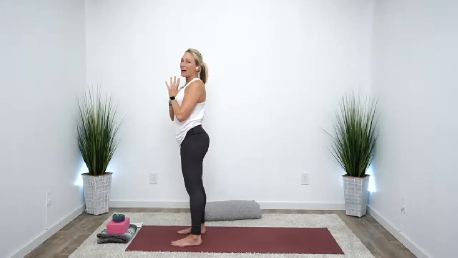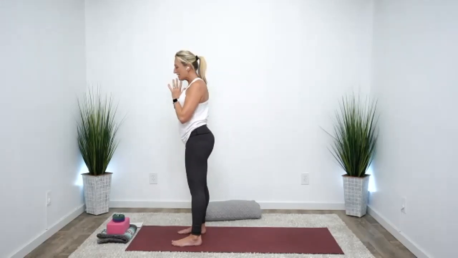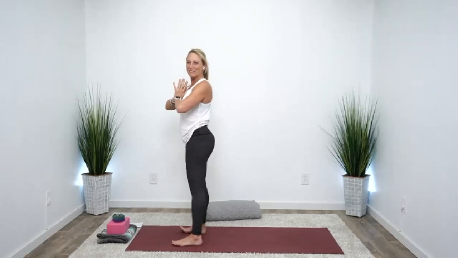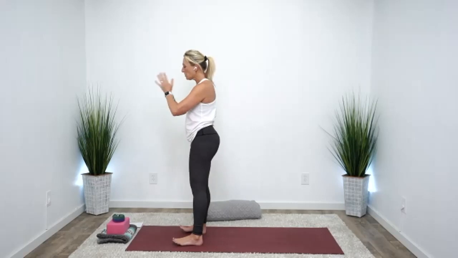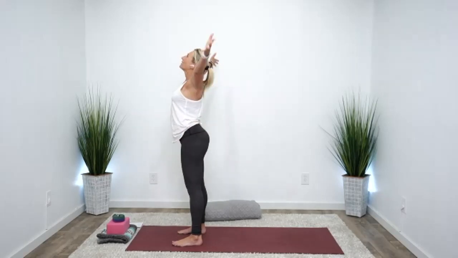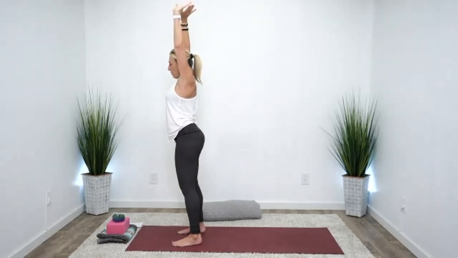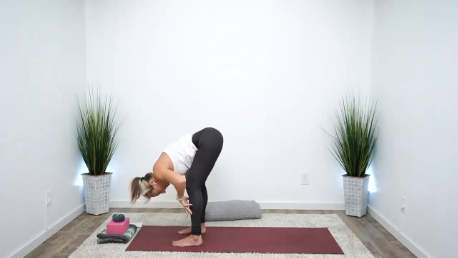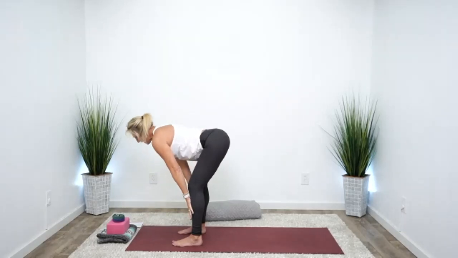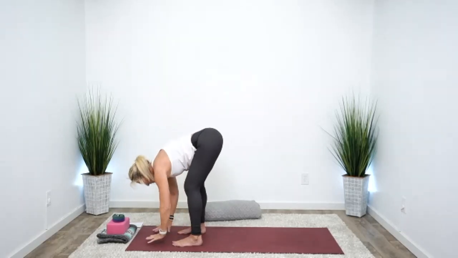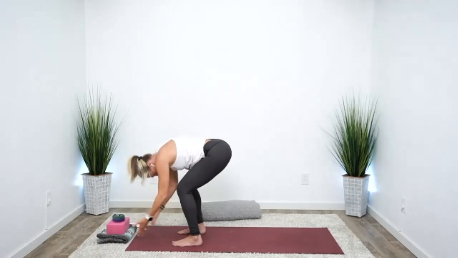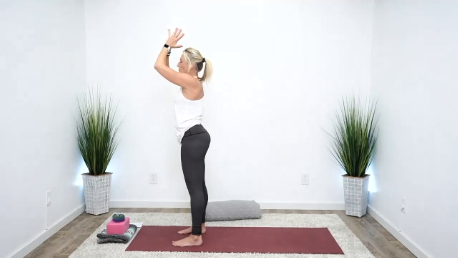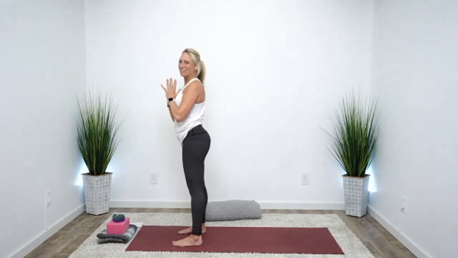Today we're going to practice half salutations, and this is a nice, easy flow to follow with no weight on the hands. It's just 6 movements, 6 breaths. So we'll inhale, arms up. We'll exhale, forward fold. Inhale, half lift. Exhale, forward fold. Inhale, arms reach. And exhale, back to the heart. So that's 1 half salutation.